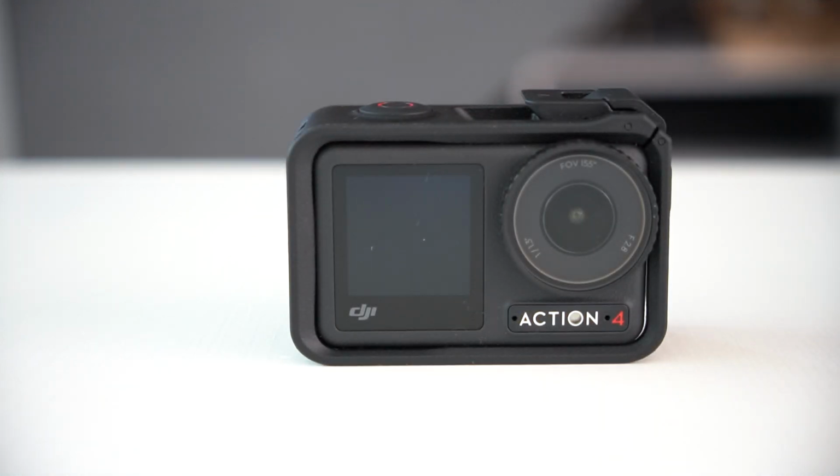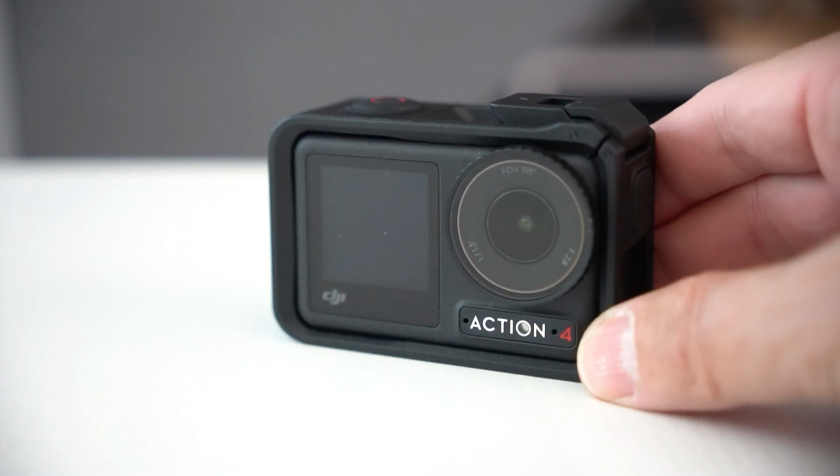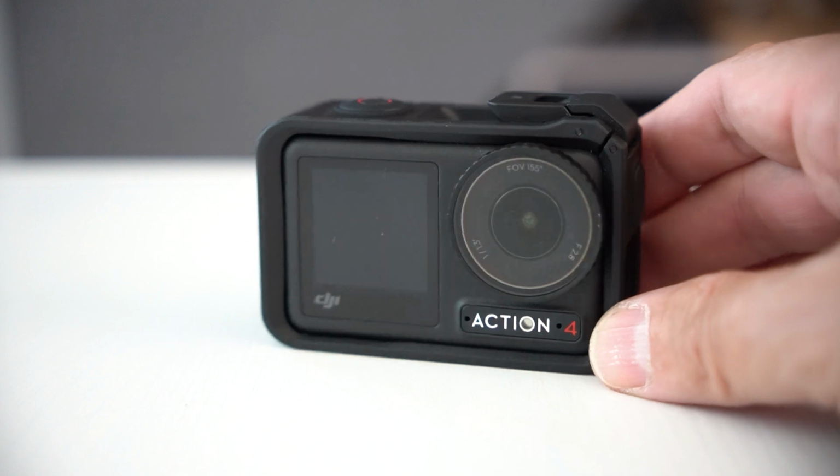So you're thinking about buying an Action 4, or you've recently purchased one and you're looking for a video that's going to explain the settings and how to get the best quality video from this device. Well, you're in the right place.